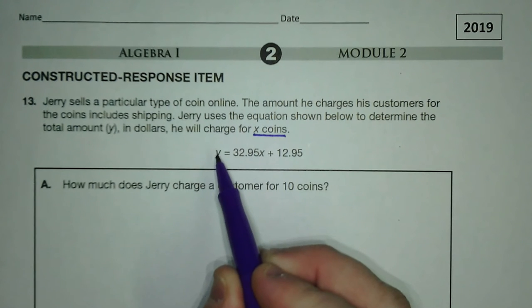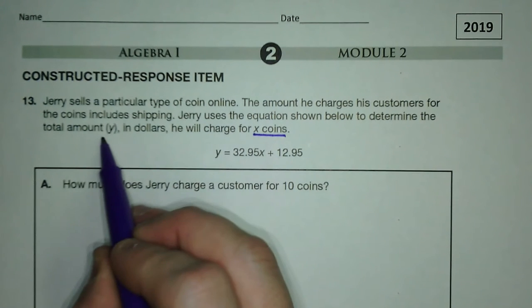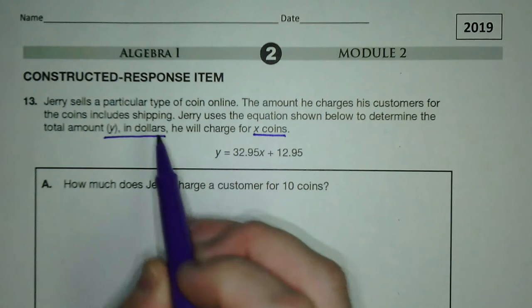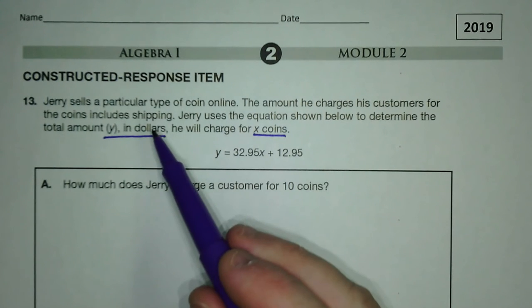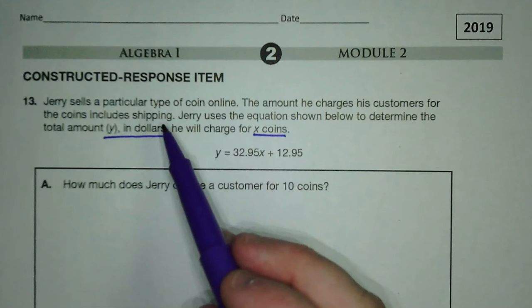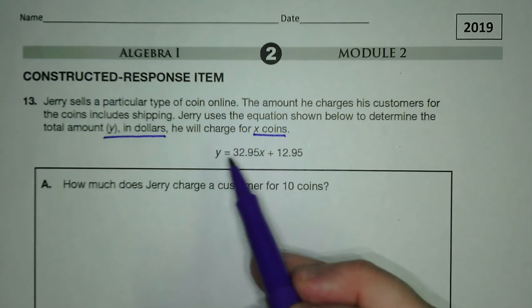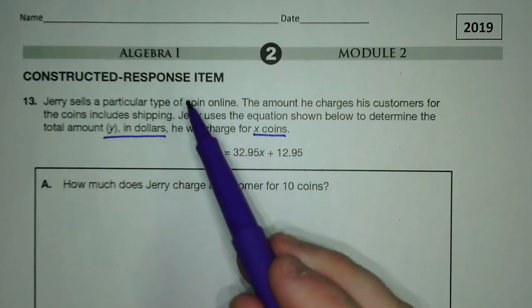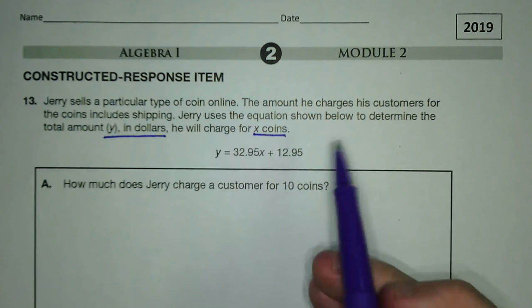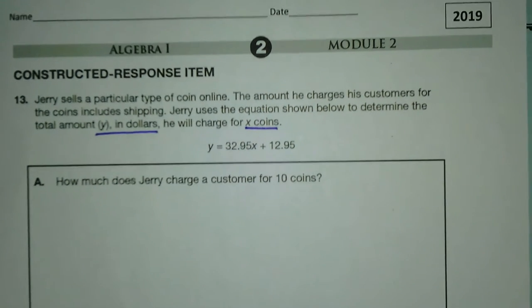Or a different variable instead of y, but they are telling you what variables to use and what they represent. So x is the number of coins, y is the number of dollars, so this is total dollars, and x is how many coins. Jerry includes shipping.